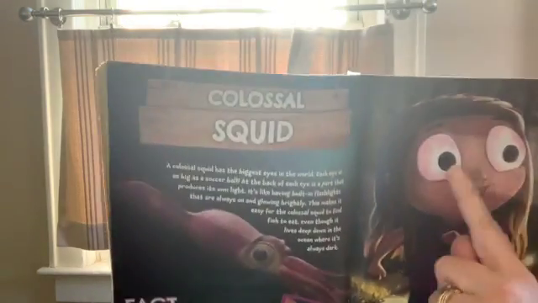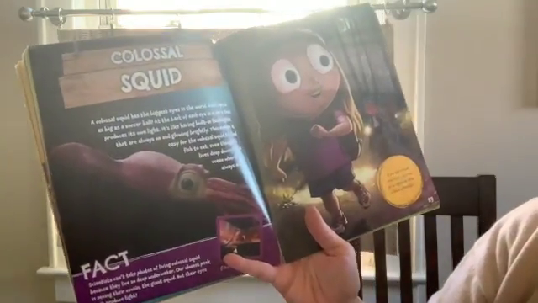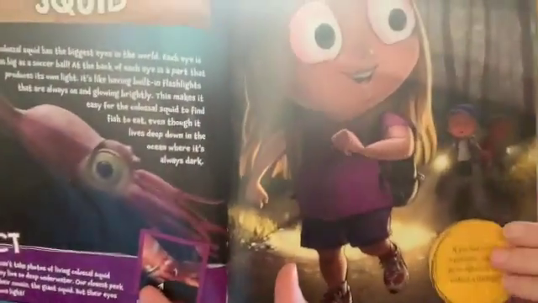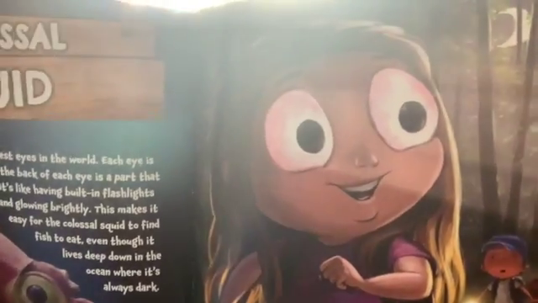And there's a kid with the colossal eyes of a giant squid. If you had colossal squid eyes, you could go on nighttime hikes without a flashlight. No need for the flashlight, they're built in.